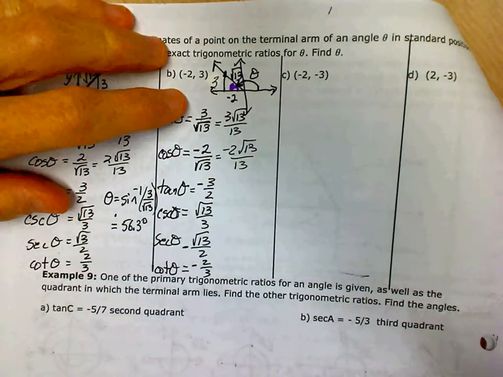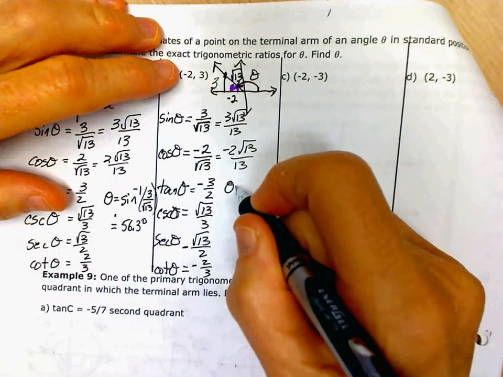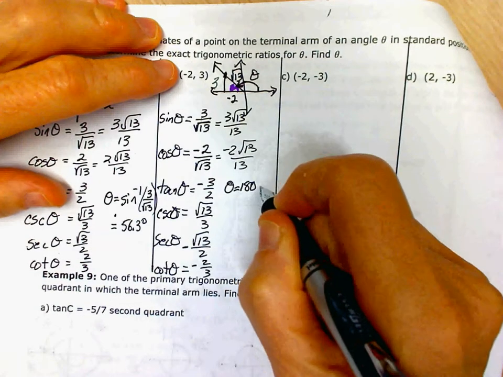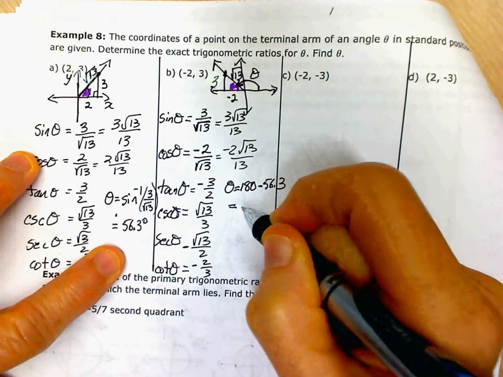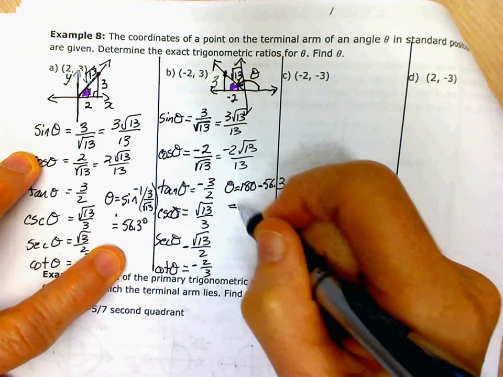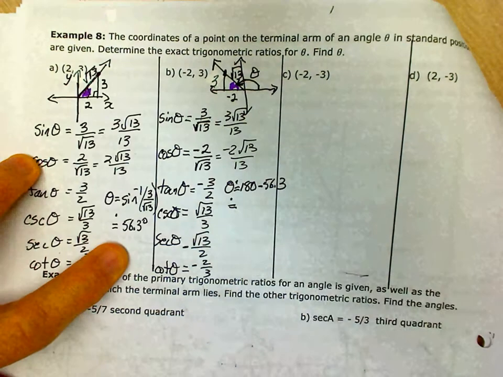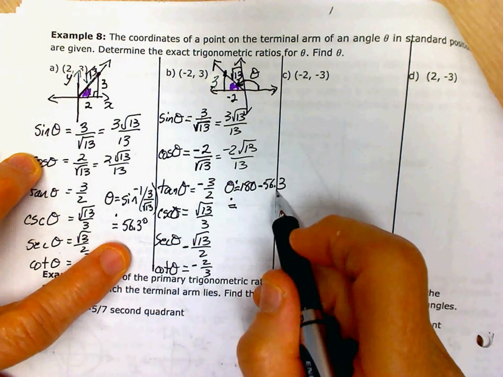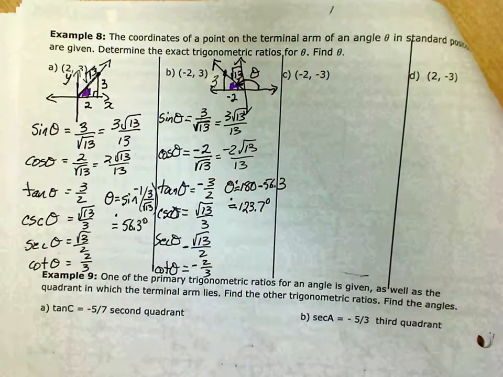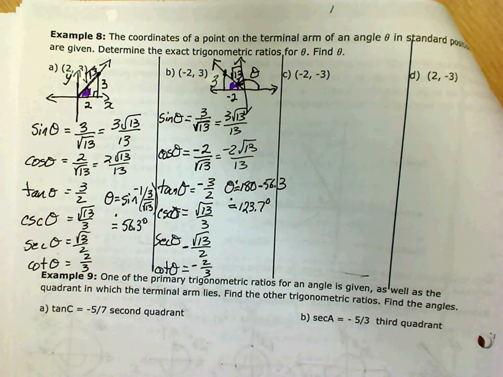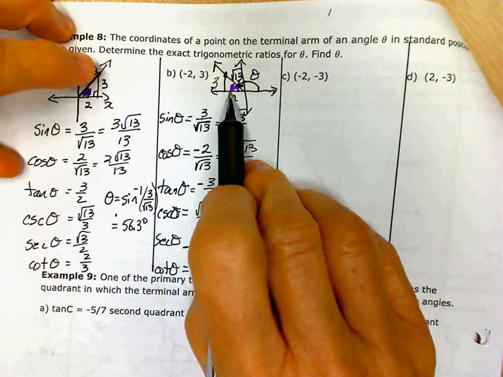So the theta here equals 180 minus 56.3, and that is approximately, they're both approximate because 56.3 is approximate, 123.7 degrees. Makes sense?